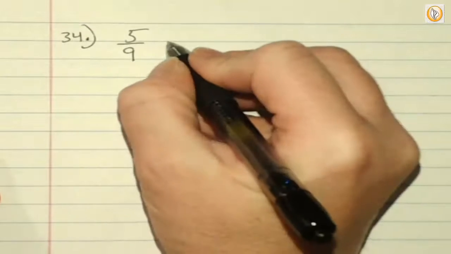All right, so let's look real quick at number 34. Okay. 34. Now, unfortunately, when you have all of these fractions and they want you to order them from least to greatest, look in the directions, it says least to greatest. In this case, you have to get a common denominator.